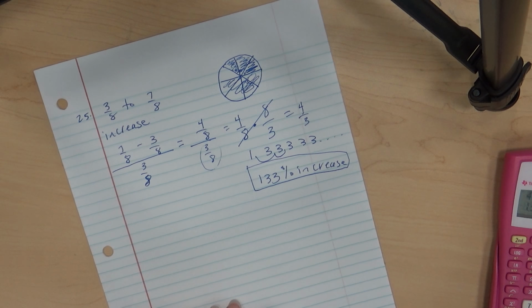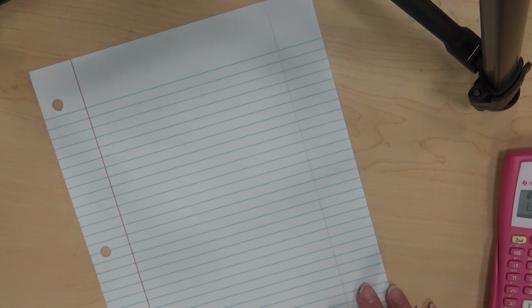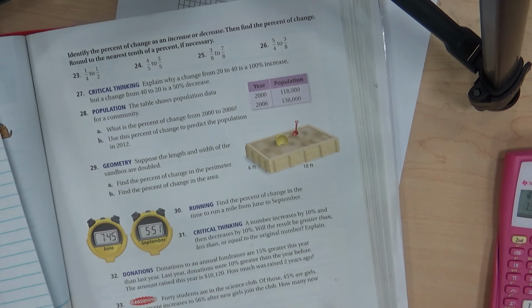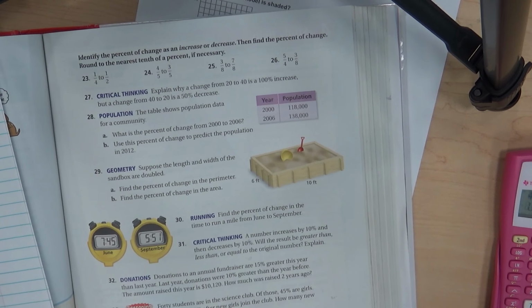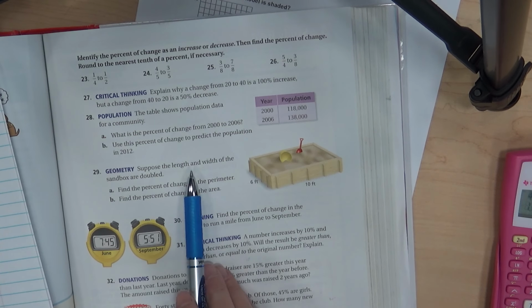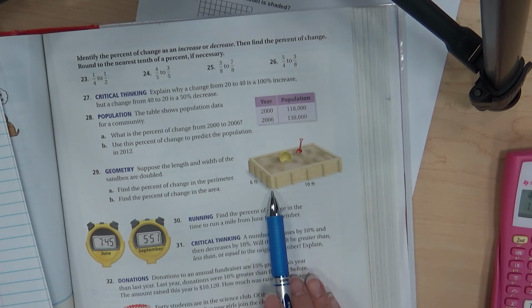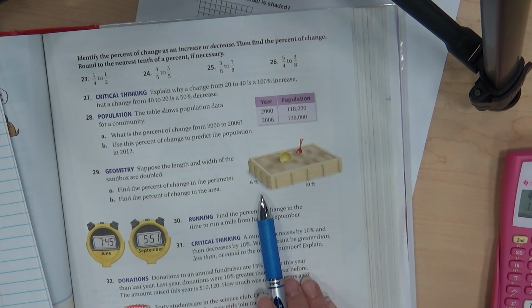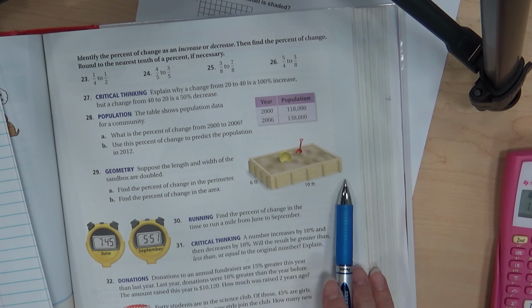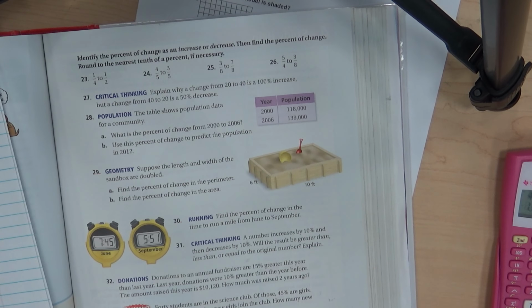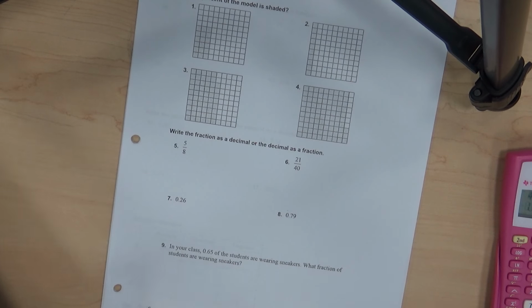Let's look at 29. Number 29. Suppose the length and width of the sandbox are doubled. So we've got a sandbox that has one side length of 6 feet and the other is 10 feet. Find the percent of change in perimeter, find the percent of change in the area. So like we did earlier, I'm going to start by drawing a picture. I want a picture on my own paper.